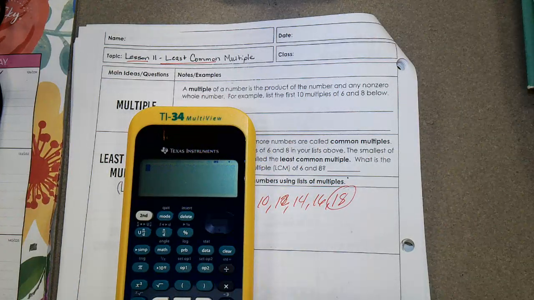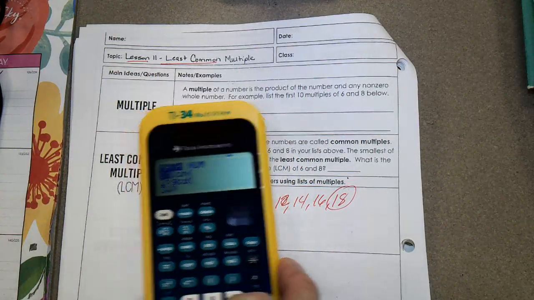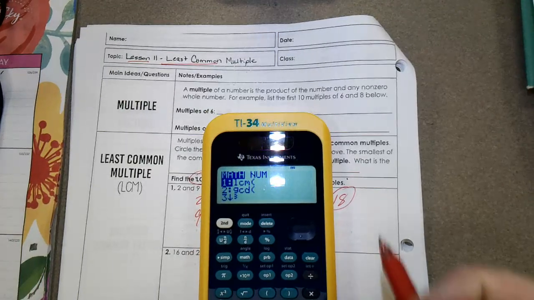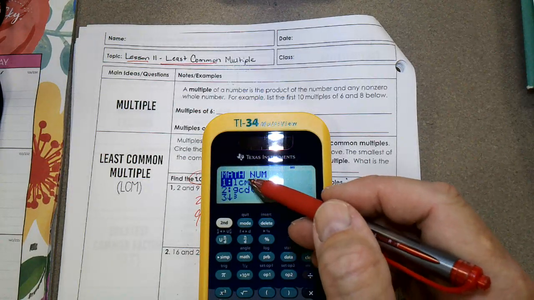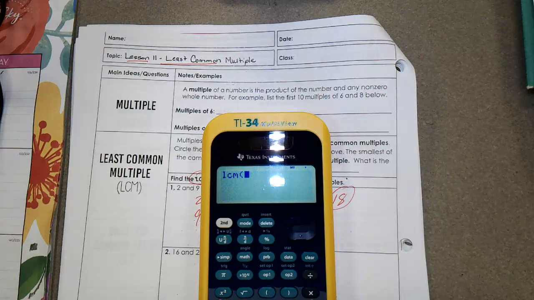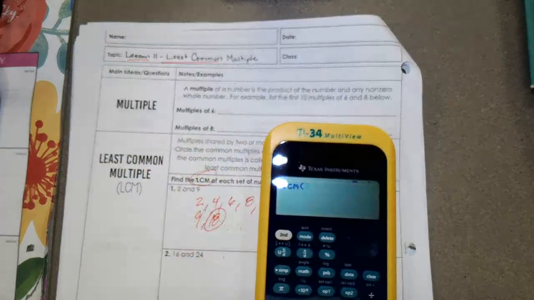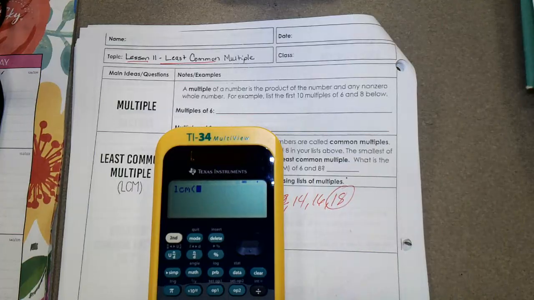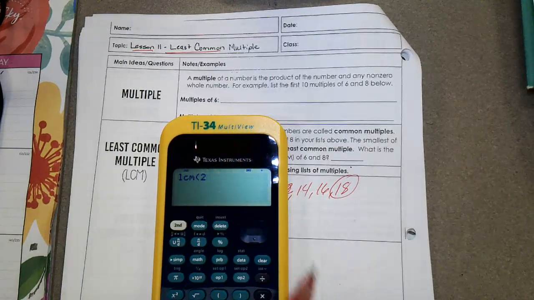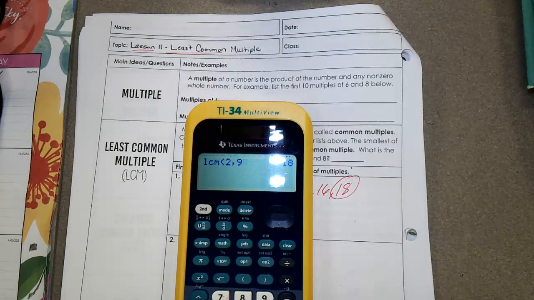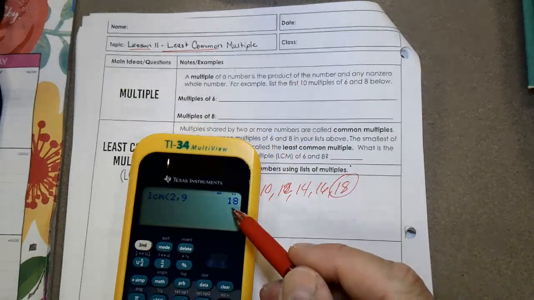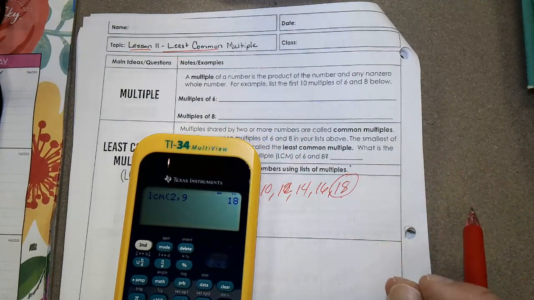But we can use our calculator, and I think we need to know how to do that, so let's clear it. Hit the same button as math. Now, you're going to notice that we were using the GCD for the greatest common factor. We're going to use the LCM. So hit LCM, and we're going to enter the numbers 2 and 9. Hit 2 and separate it with a comma just like you did before, and hit 9 and hit enter. And you're going to get the least common multiple of 18.